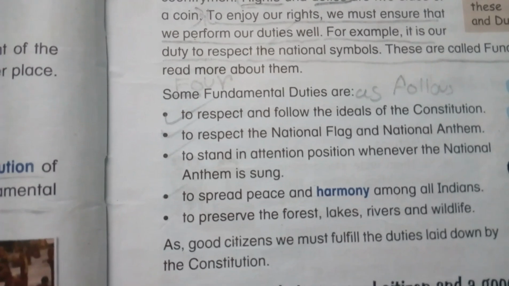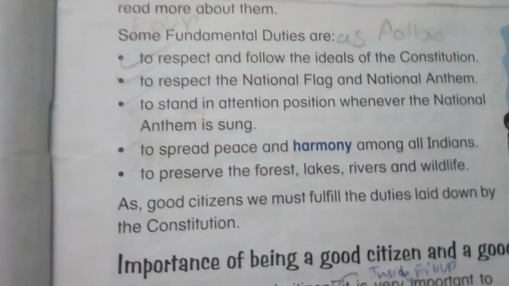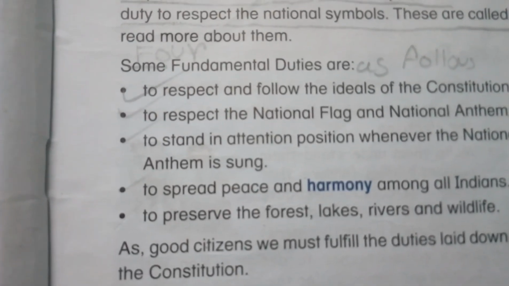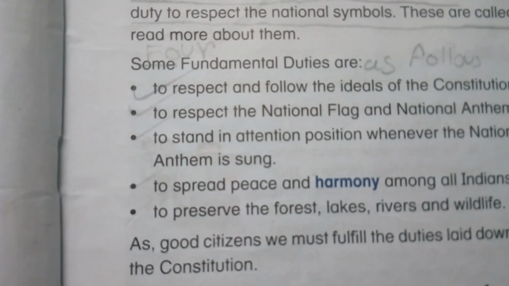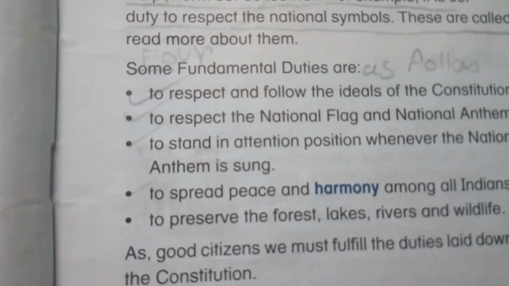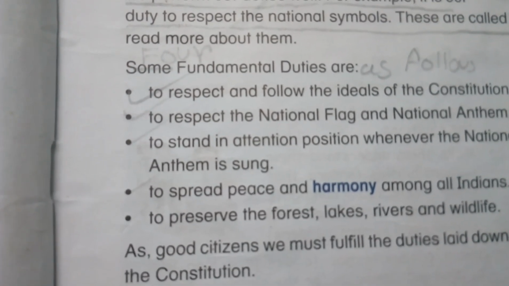To preserve the forests, lakes and rivers and wildlife. So we should preserve the forests. If the forests are cut down, then there will be no home for the birds and wild animals. There will be scarcity in rainfall also.